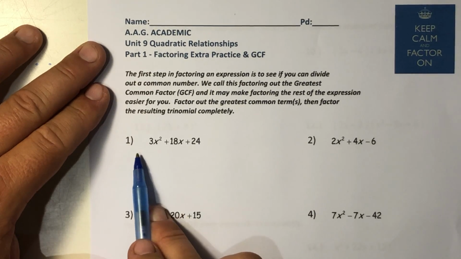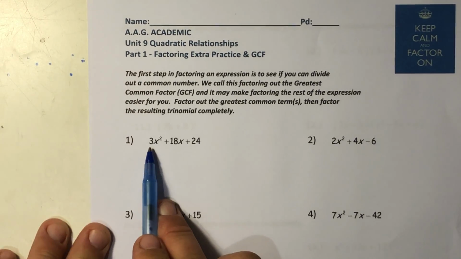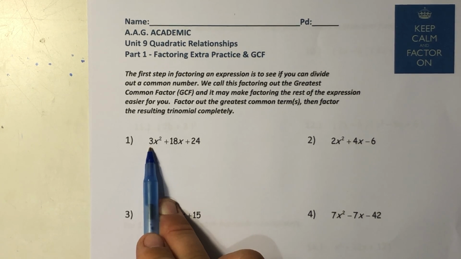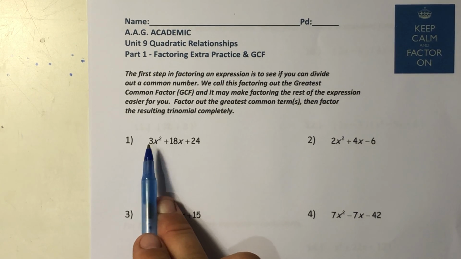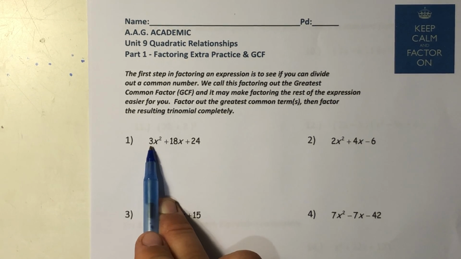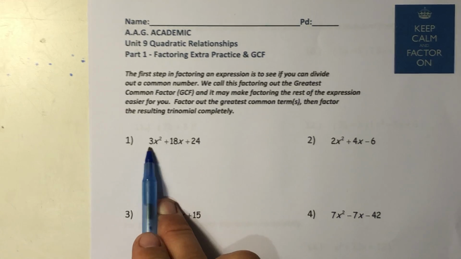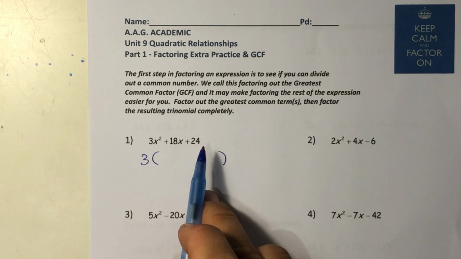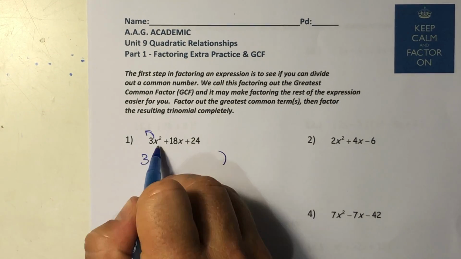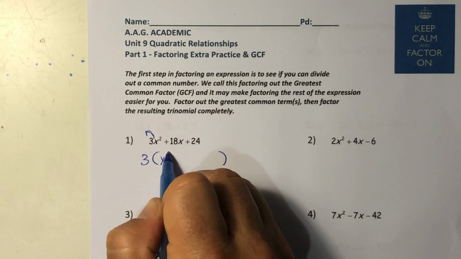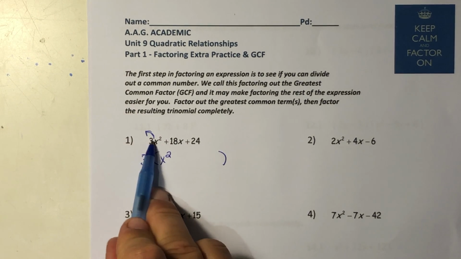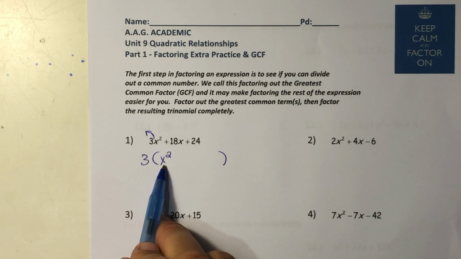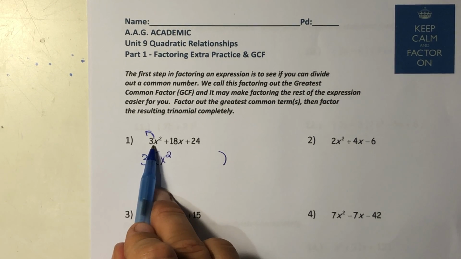Now, if you notice right off the bat, this is very different because of the 3 in front. All right, so what I'd like you to do is, anytime you see a different number up here, other than 1 or other than being blank, I want you to try to ask yourself, can you divide that number out? So we're actually like doing reverse distributive property. So if I divide 3 out of this expression, this first term, if I divide 3 by 3, it leaves me with only x squared. If I go in reverse, what is 3 times x squared? Oh, 3x squared.